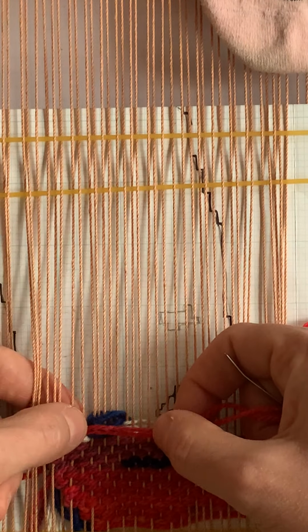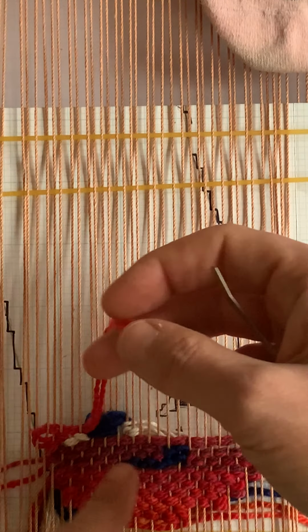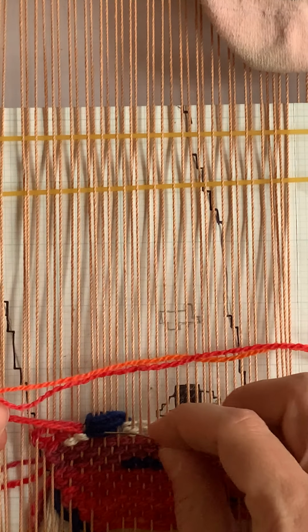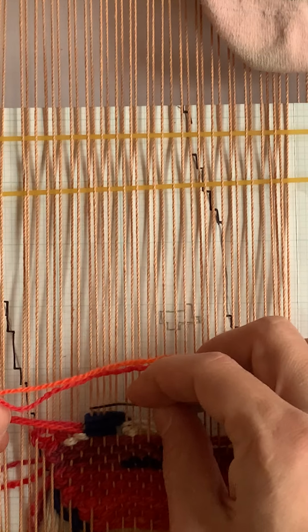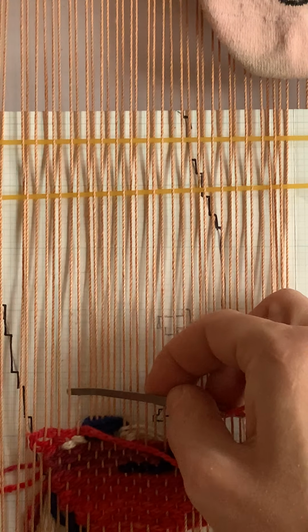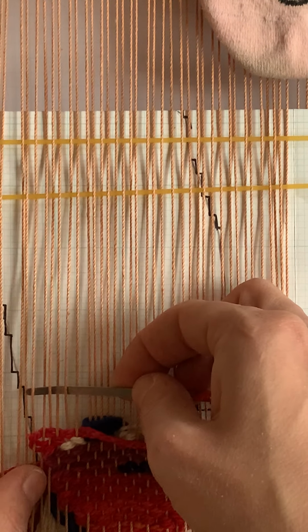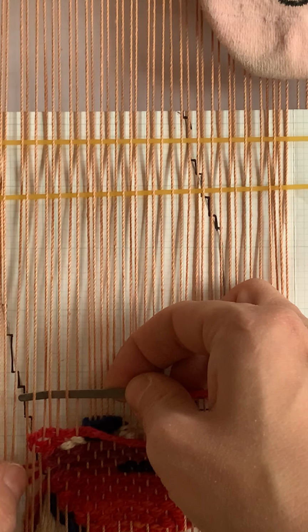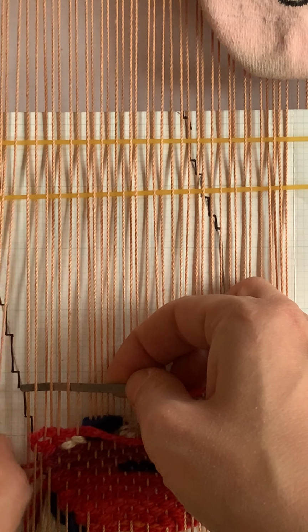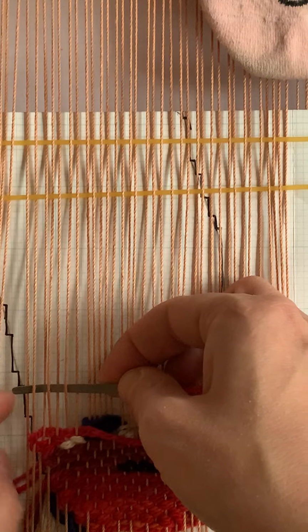And I know that I have one more pick to get even with the top of that blue eye. So I'm gonna make that pick. Do I pick up a warp end? Yeah, I think just one. I'm over, so I'll go under here.